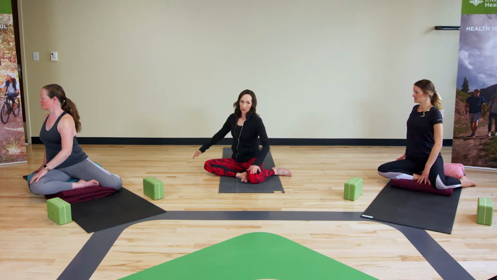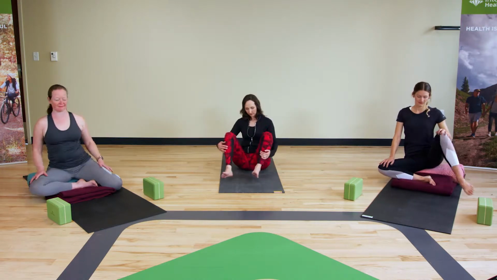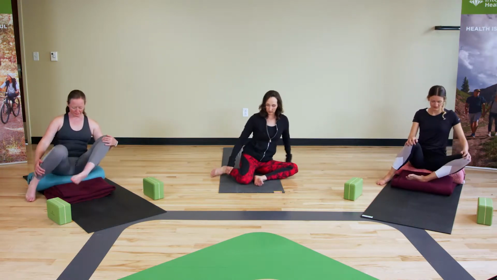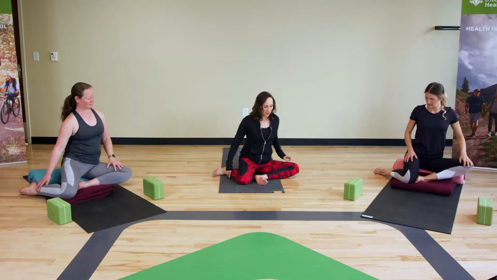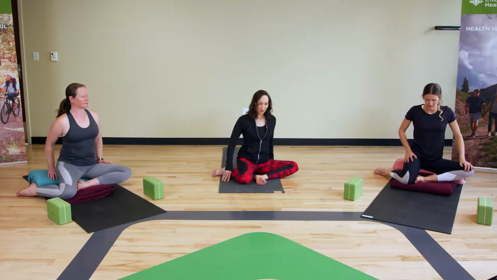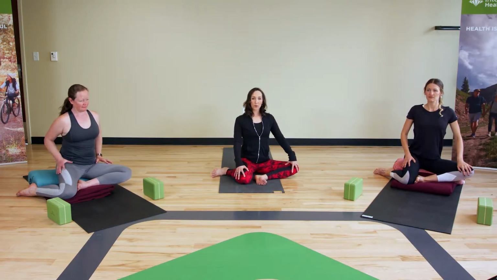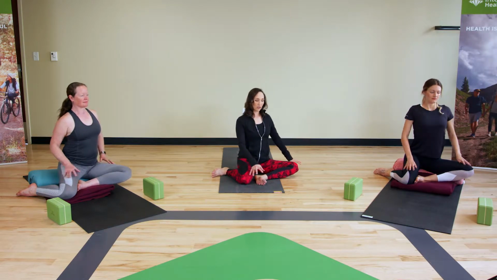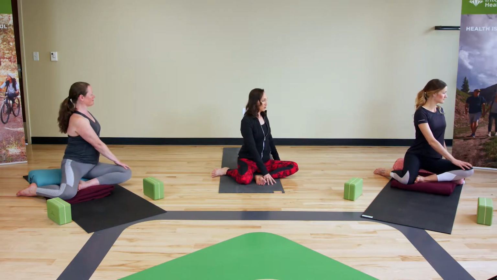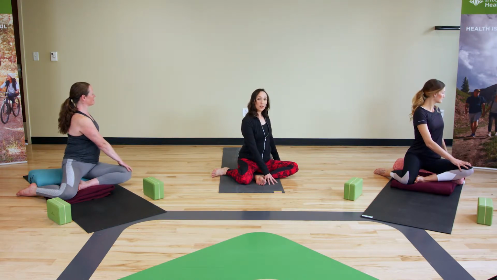And then let's release to the center and switch sides. Set up the knees, the hips. Inhale, lengthen through the spine, and then exhale, gently twist to the left. You get to decide how far you're going to go. With every exhale, maybe go a little further, or just engage your fingertips into the ground a little bit more.